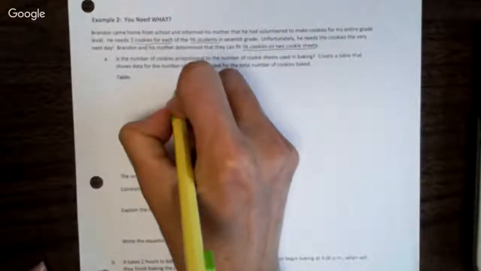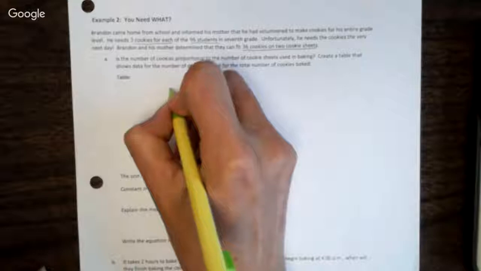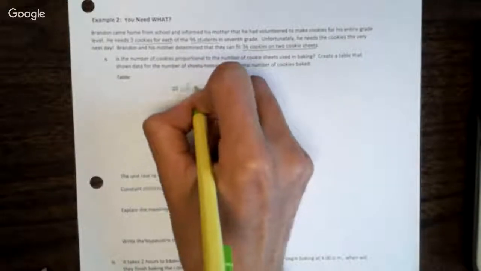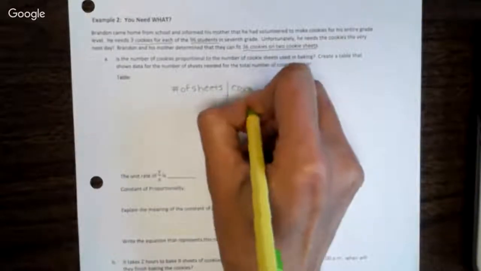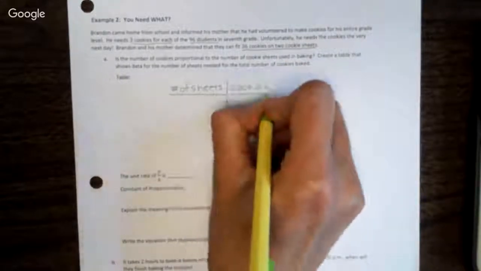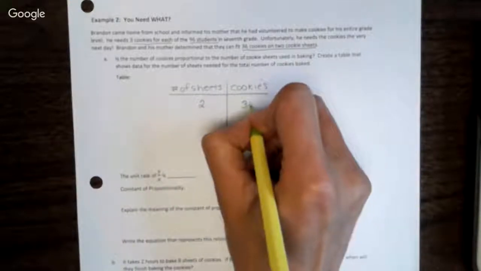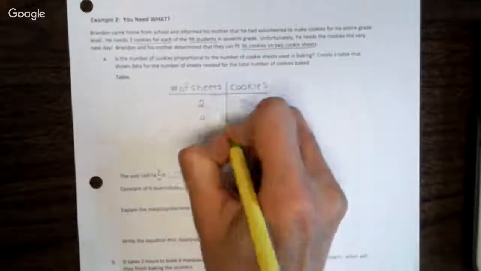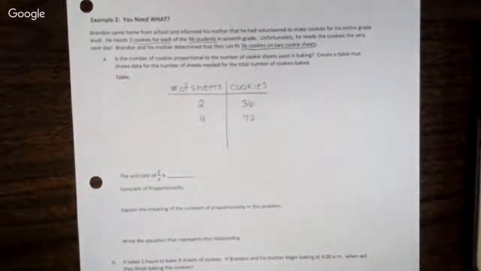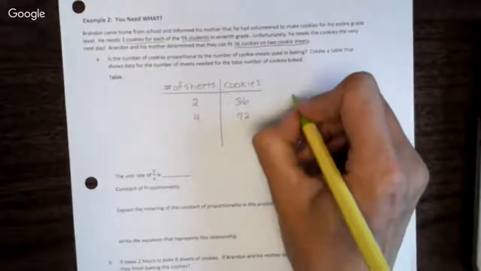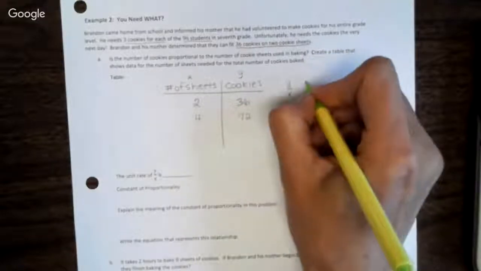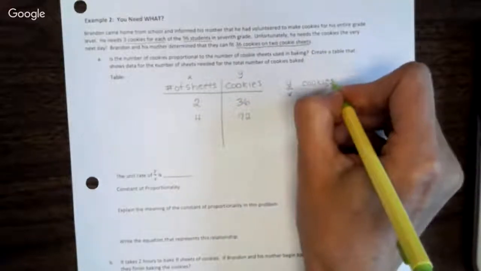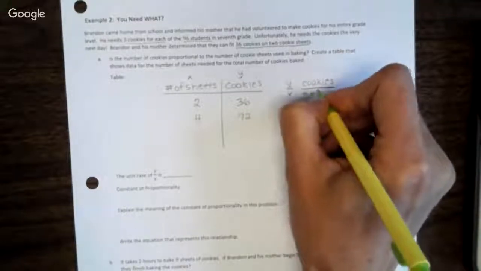So let's start off by making a table. We are going to put the number of cookie sheets and how many cookies can be made. That information is in the word problem. For every 2 cookie sheets, you can make 36 cookies. So if we add, that'd be 72, and you can keep going with that. So the unit rate, we're going to do y divided by x. Now your y value is your cookies. Your x value is the number of sheets.